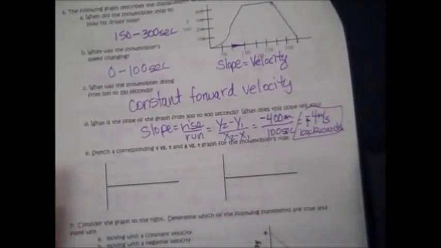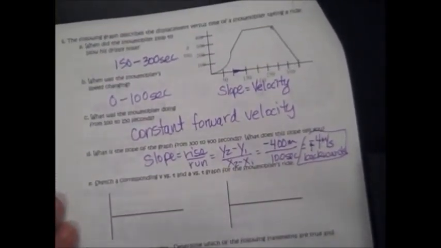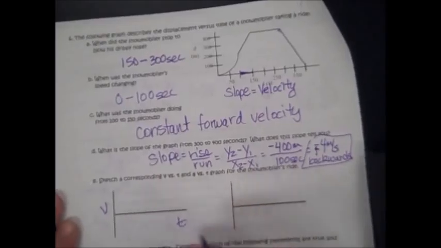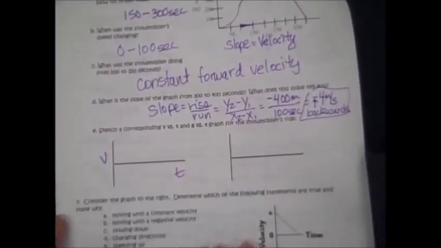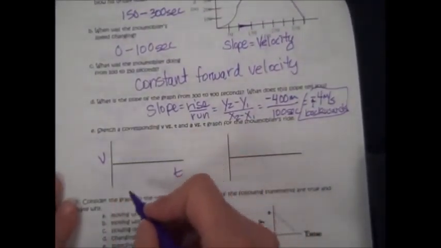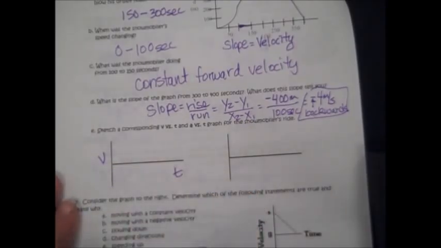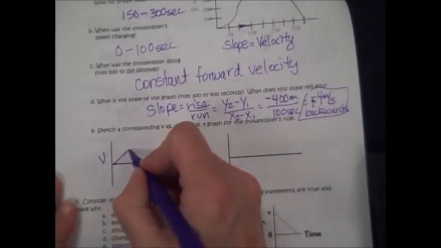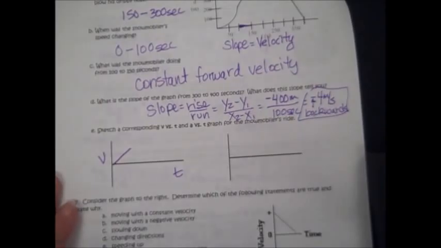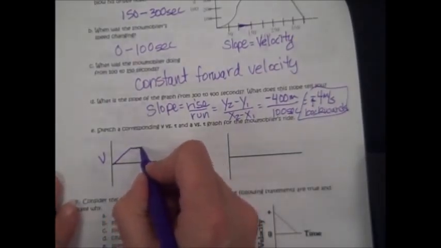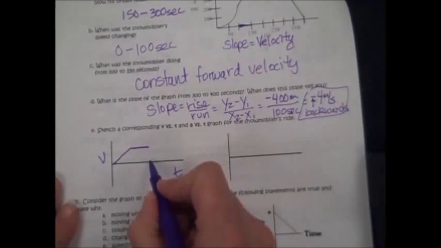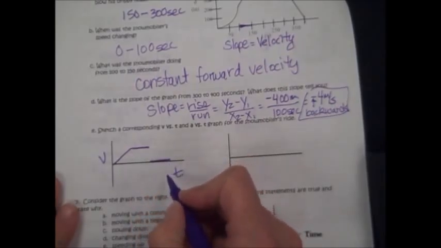Sketch a V versus T and an A versus T for this ride. And so if I did my V versus T, for the first segment he was accelerating, so on a V versus T, that's a linear line. Then he moved at a constant velocity, then he moved with 0 velocity, and then he moved with a constant negative velocity.